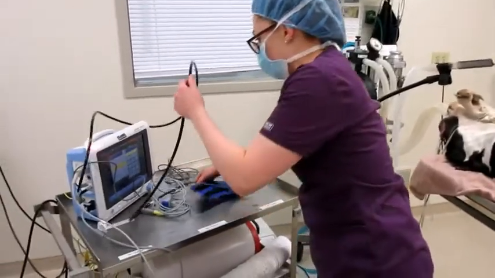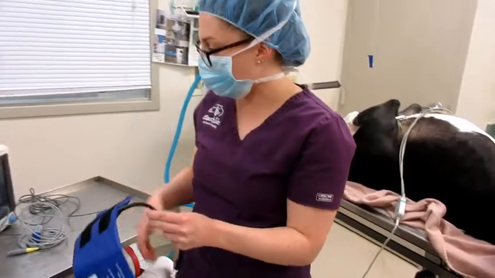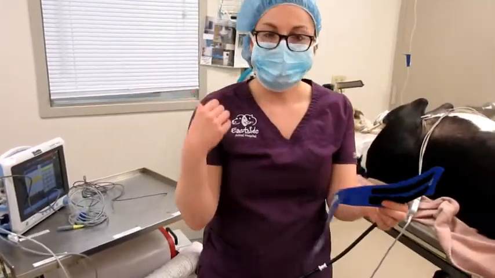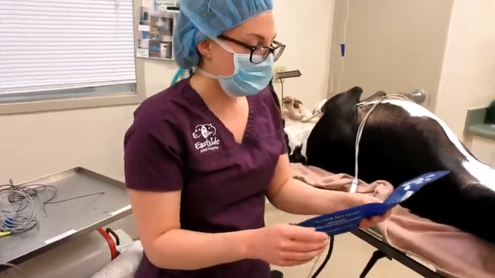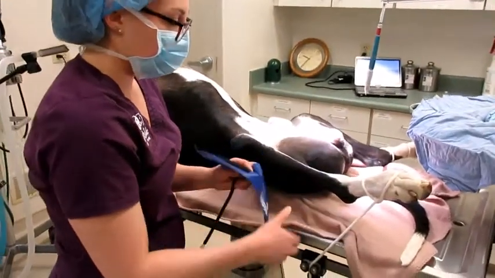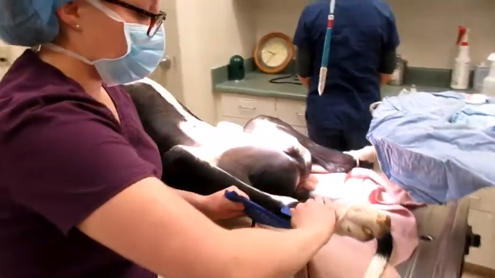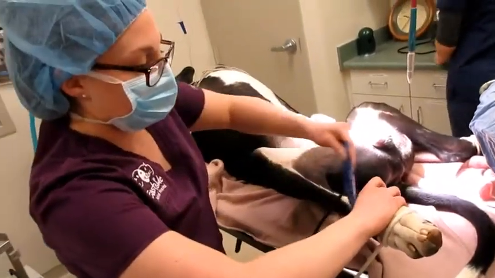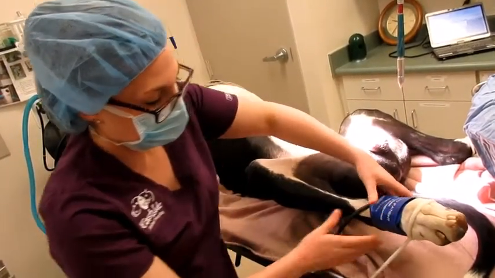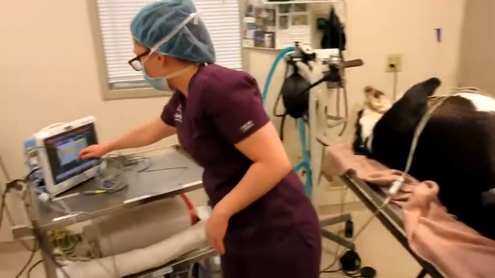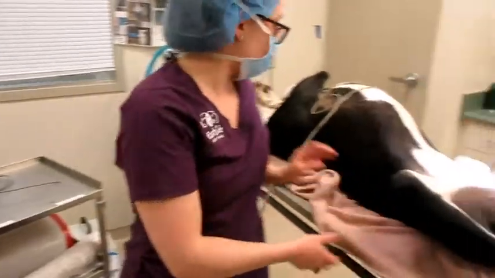And then our blood pressure cuff can be applied. This is an oscillometric blood pressure reader, which means that the machine automatically inflates and deflates the cuff. We do have a Doppler as well, but this is easier for surgery procedures. And this can go around the metatarsals. You want your cuff width to be about 40% of the circumference of the leg. So you wrap that there, and then we can push start on our machine, and it's going to read.